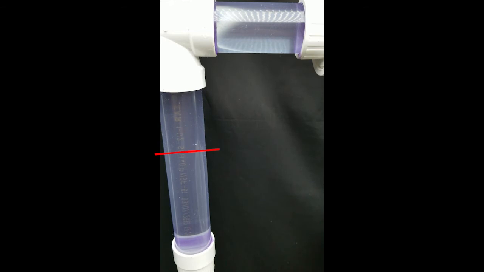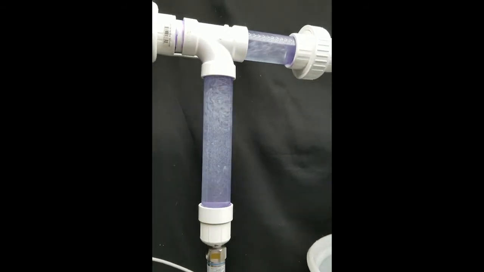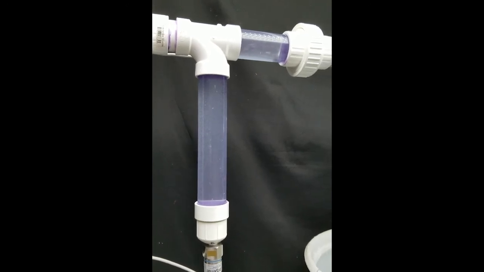Now, one other thing I was curious about was how does this stub pipe get filled when it's empty? Well, here's the answer. It fills and settles out rather quickly.